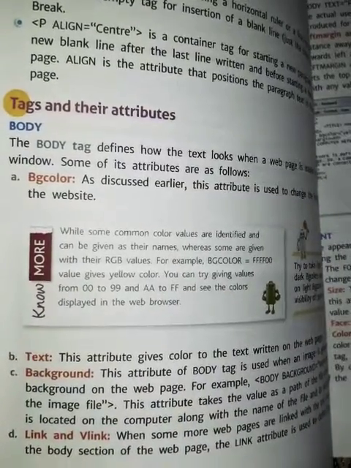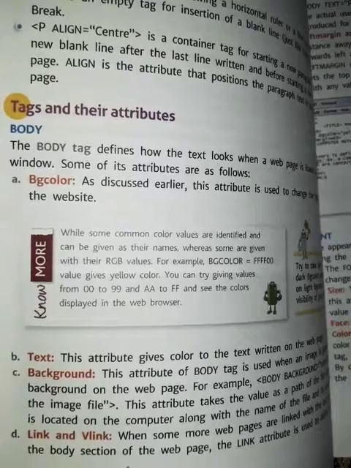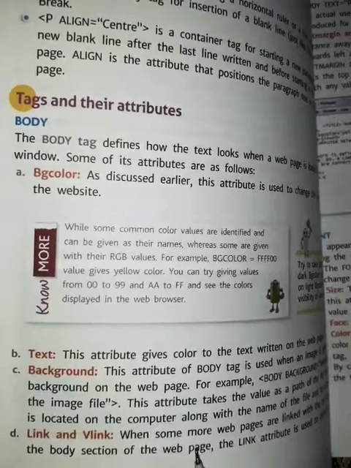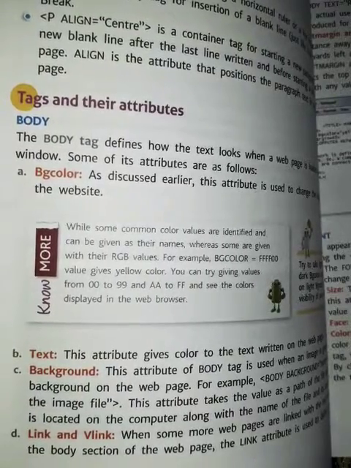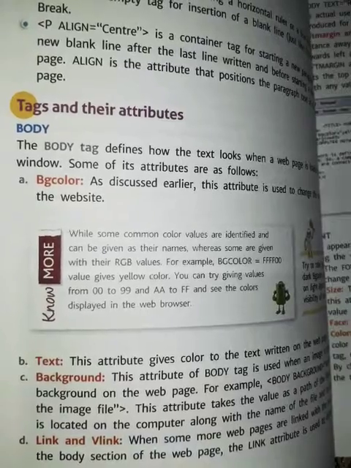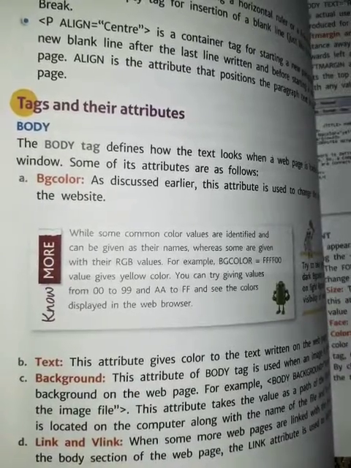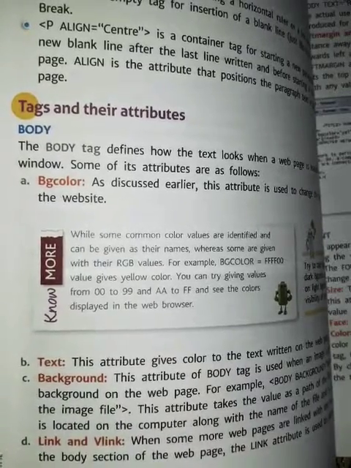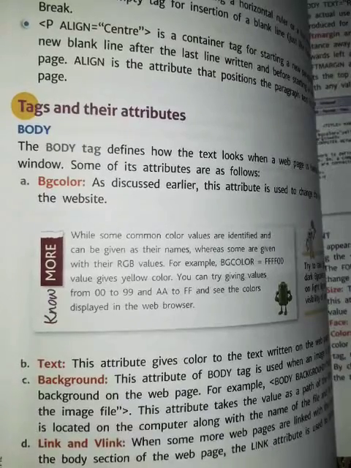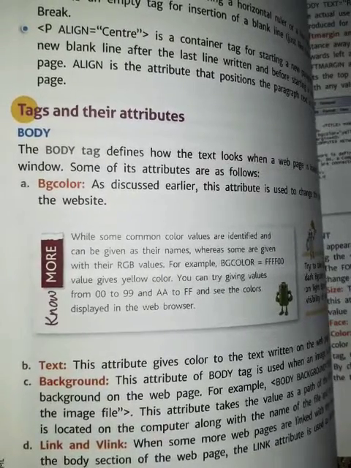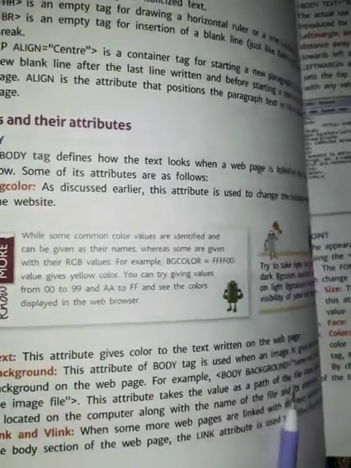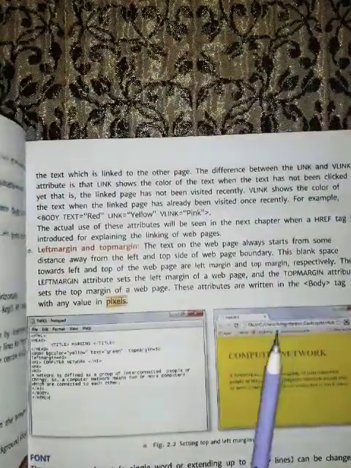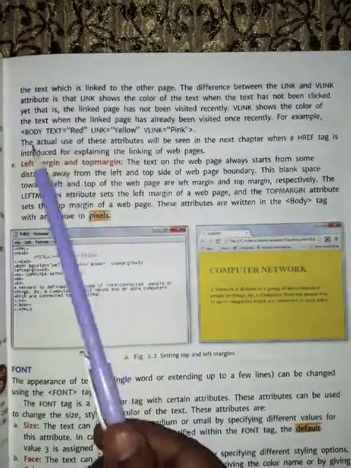Link and vlink are for giving the link color and visited link color. When you open the internet and search for any information, you can see the result is given in a blue line, underlined with blue, that is called the link color blue. And when you click that link, it converts again to red color or brown color, that is called the visited color. The default color the browser takes is blue and brown or red, but you can change it according to your convenience if you are coding.